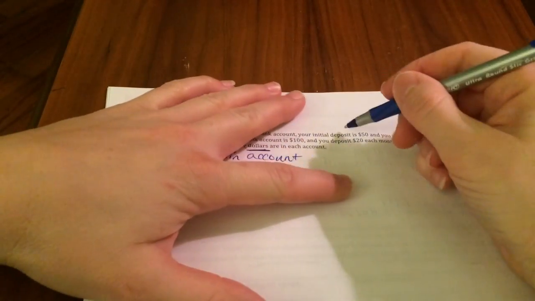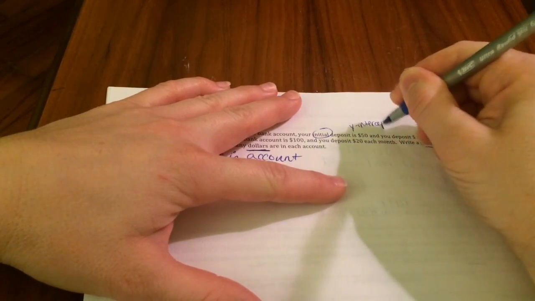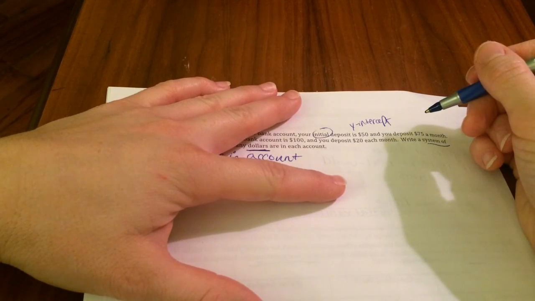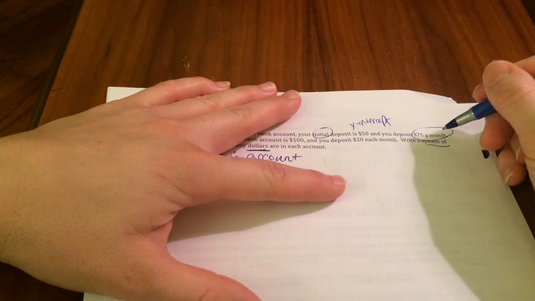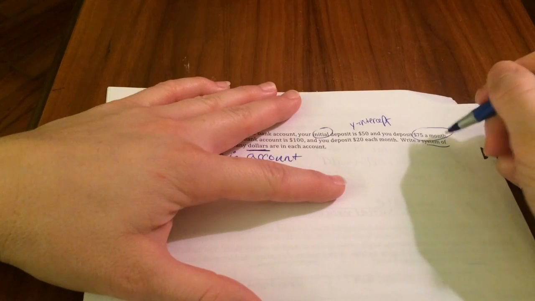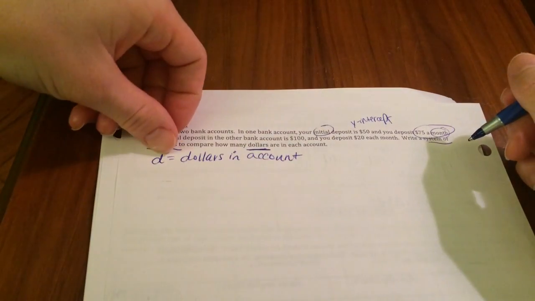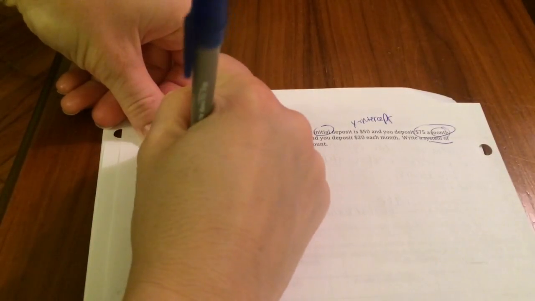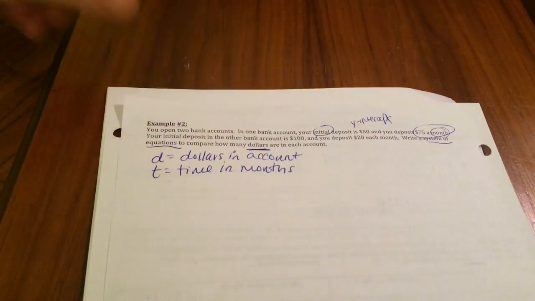So our initial deposit, there's that word initial, is $50. So this is your y-intercept in your equation, 50. Then $75 a month, that's your rate, because we're talking about 2 different variables, dollars and months. So there's your other variable right there, months. We already have D as dollars, so let's say T is time in months, because months is a form of time.